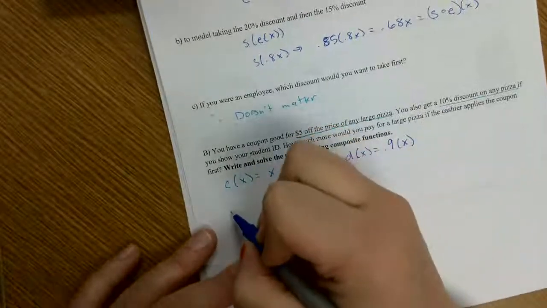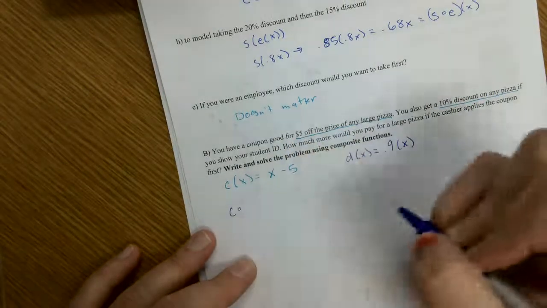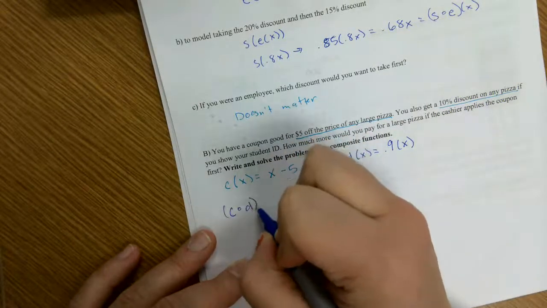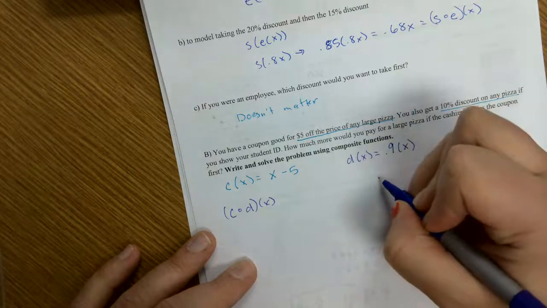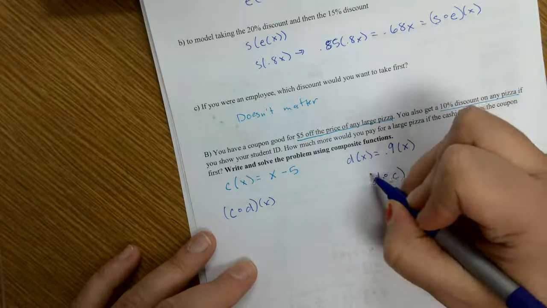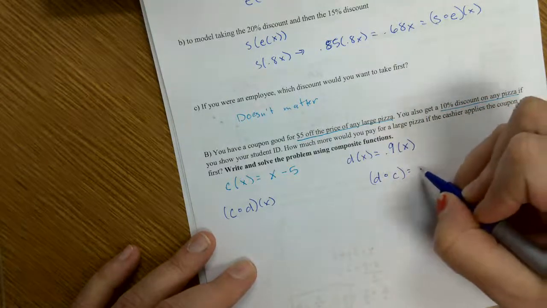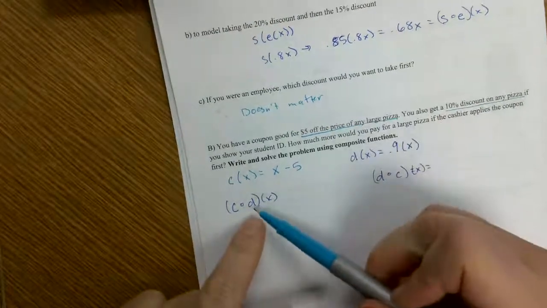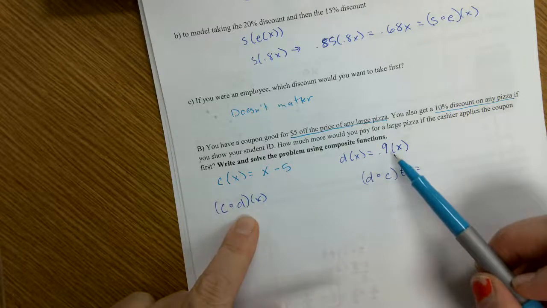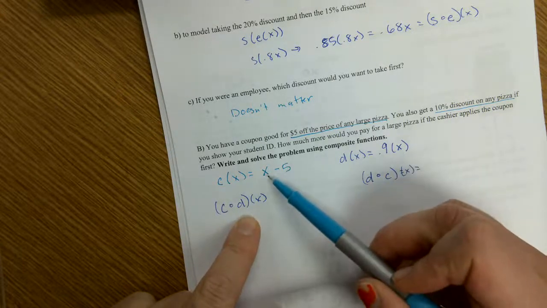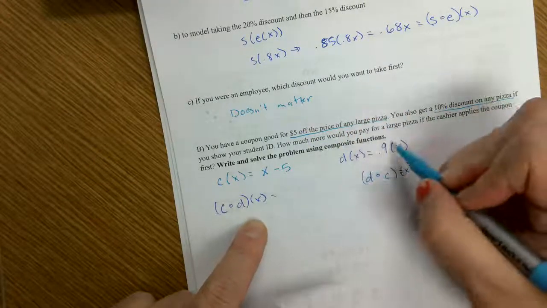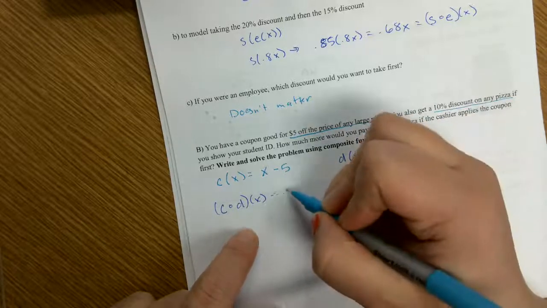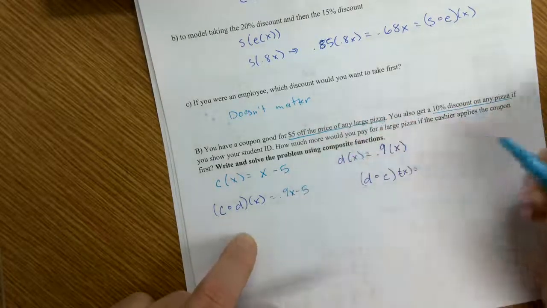So we have two compositions of functions. Coupon after discount, and discount after coupon. You want to see which one will be what. So this is saying put the whole discount function D inside my function of C. So this whole thing goes inside my x: 0.9x minus 5.